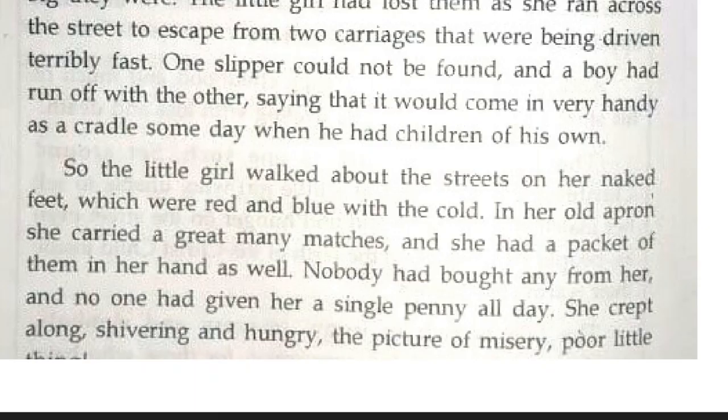In her old apron, she carried a great many matches, and she had a packet of them in her hand as well. Nobody had bought any from her, and no one had given her a single penny all day. She crept along, shivering and hungry, the picture of misery. Poor little thing, nobody wanted to buy the matches from her. She wanted to sell at least some so that she could get some money and go home and give the money to her dad. Otherwise, she knew that her dad would beat her.